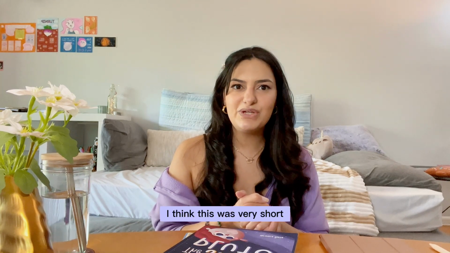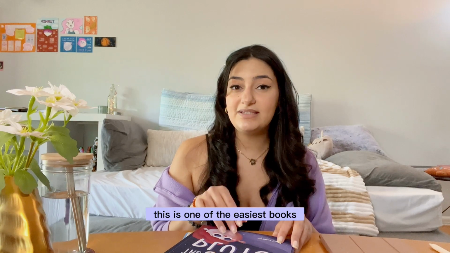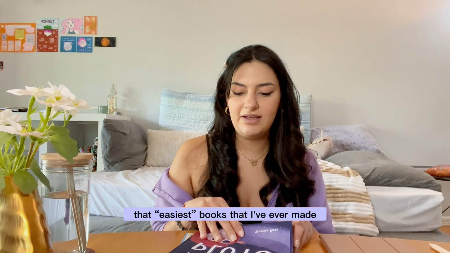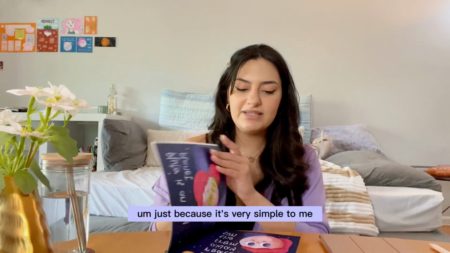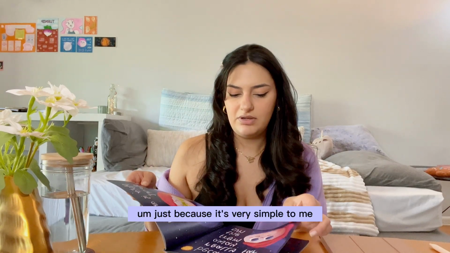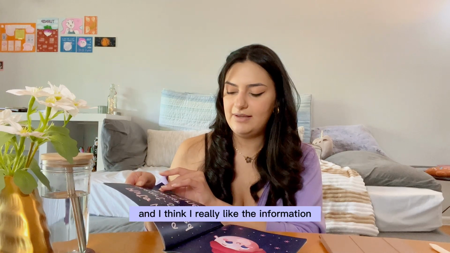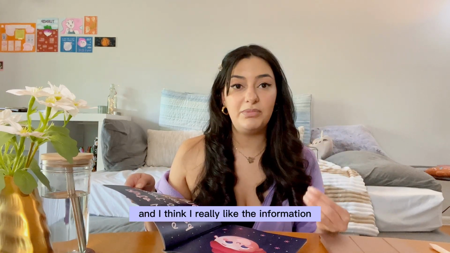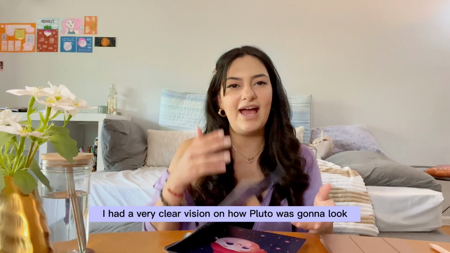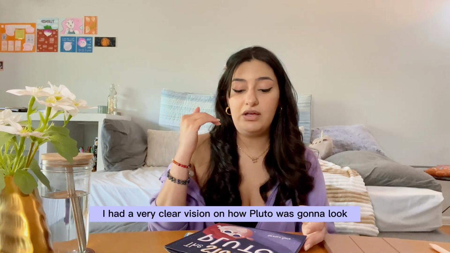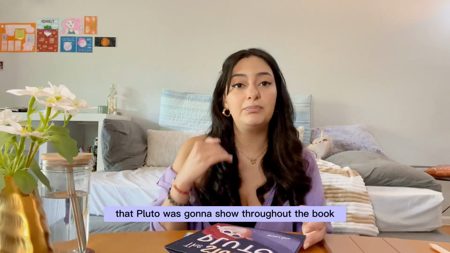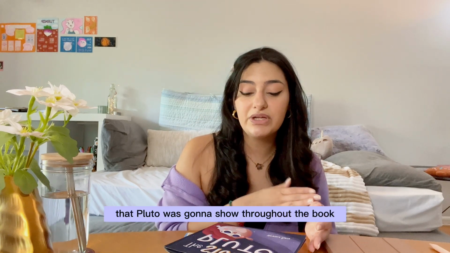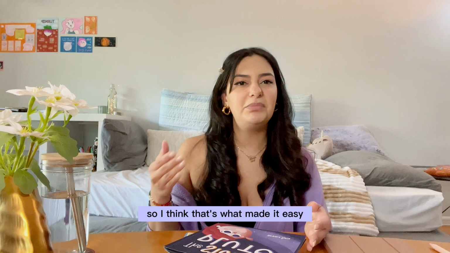I think this was very short because this is one of the easiest books that I've ever made. Just because it's very simple to me, and I really like the information. I really enjoyed making it. I had a very clear vision of how Pluto was gonna look, and of the attitudes that Pluto was gonna show throughout the book. So I think that's what made it easy.